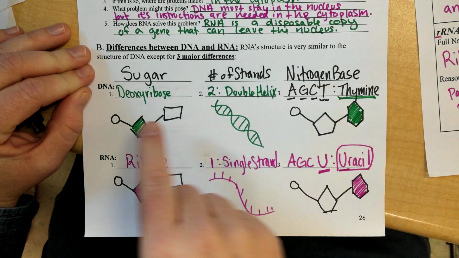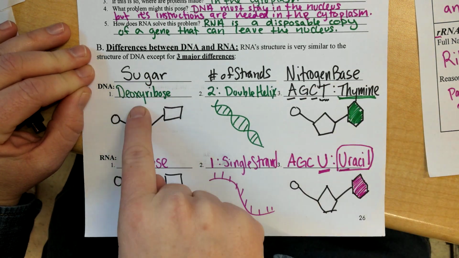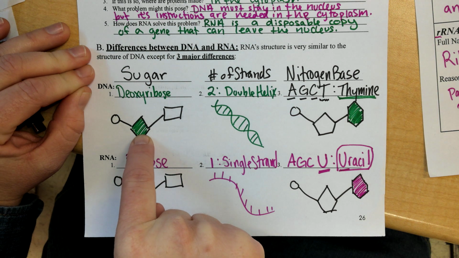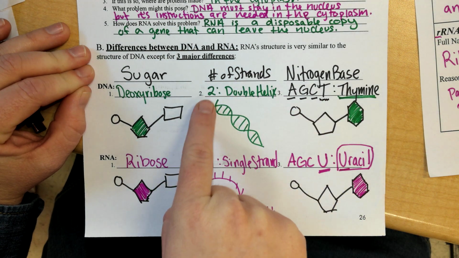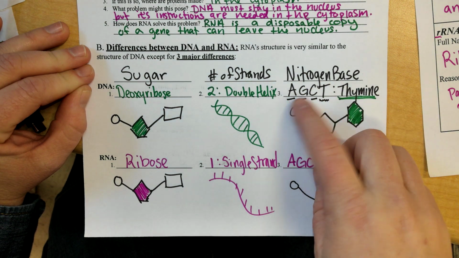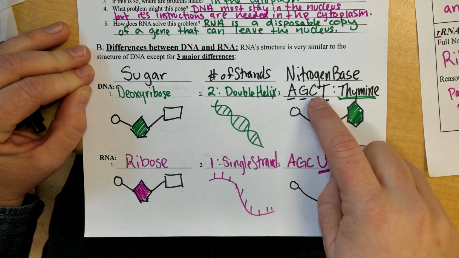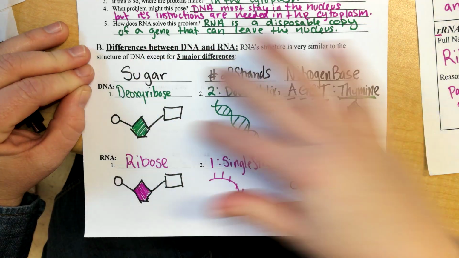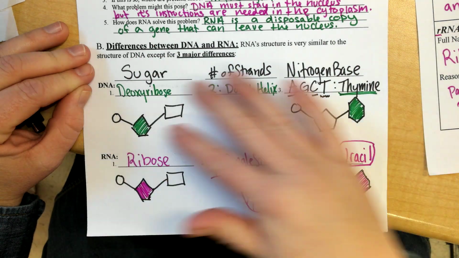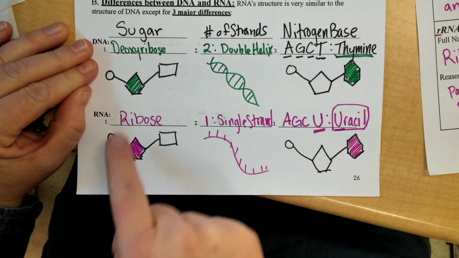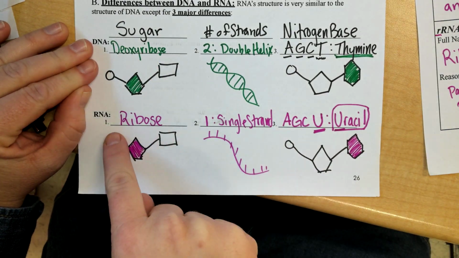DNA, you already know that the sugar found in the center of DNA nucleotides is deoxyribose. You also know that DNA is a double helix, and that DNA has the nitrogen bases A, G, C, and T. Now, in RNA molecules, we have almost the same situation, but there are three main differences. They're still made up of nucleotides.